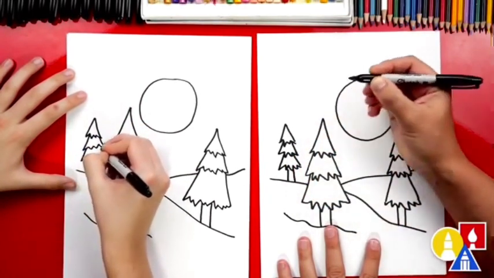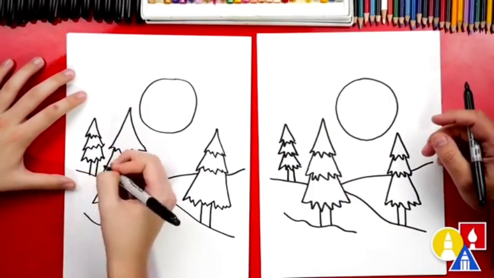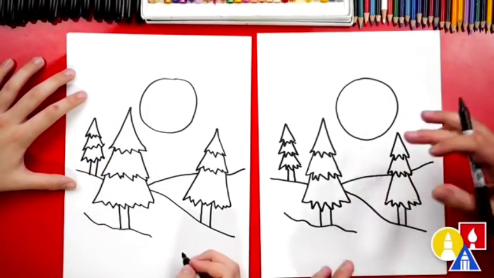Now, if you guys need extra time, what can our friends do? Pause it. Yeah, you can pause the video. You could also use that time to add even more trees.